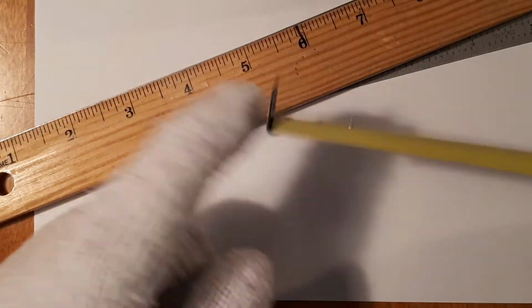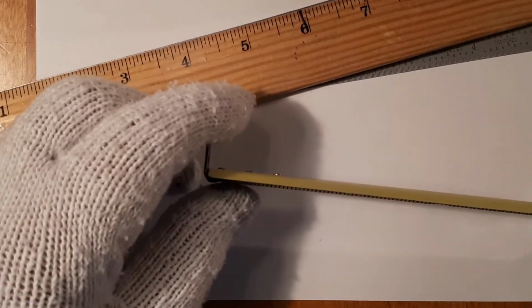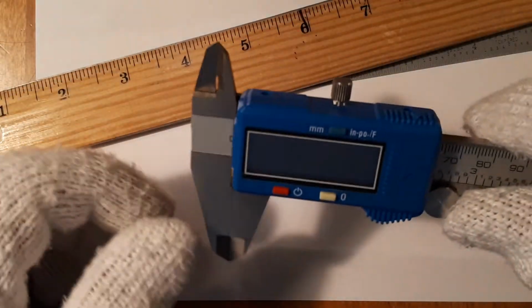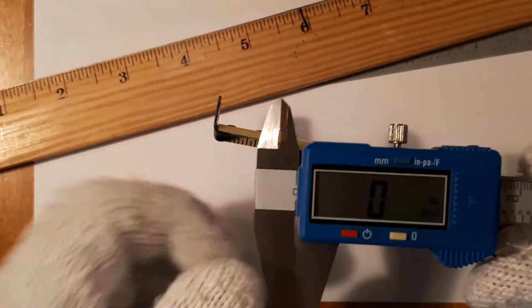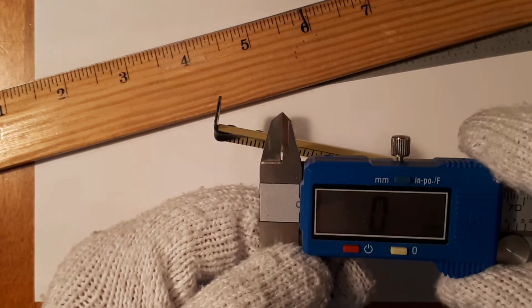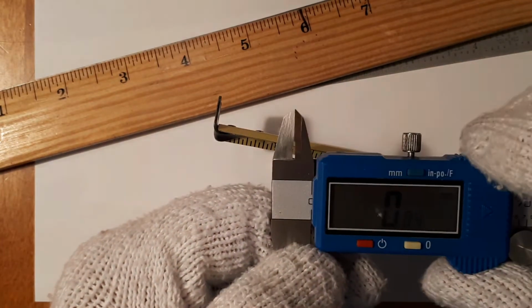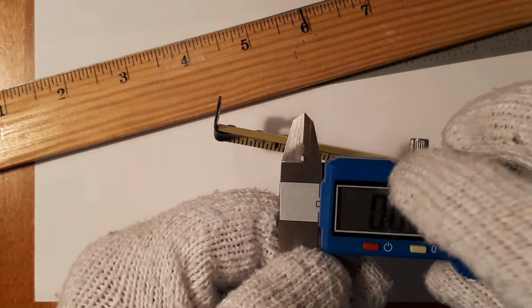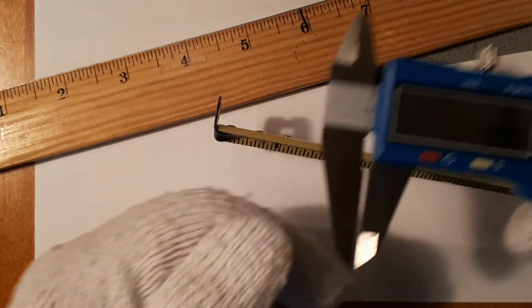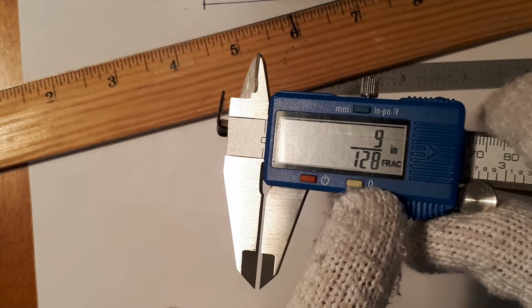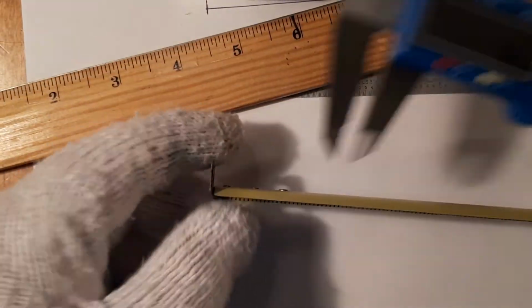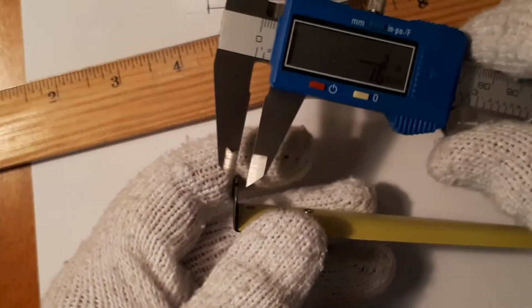Let's do a quick measurement of that tab. I have here a vernier caliper. Let me turn this on. Now this will do fractions. I'm just going to change it over to imperial in fractions. There we go, it's in fractions. Let's do a quick measurement of the thickness of this tab.